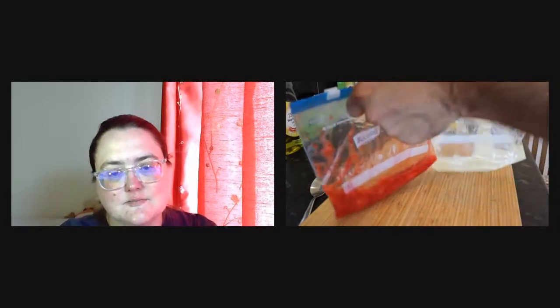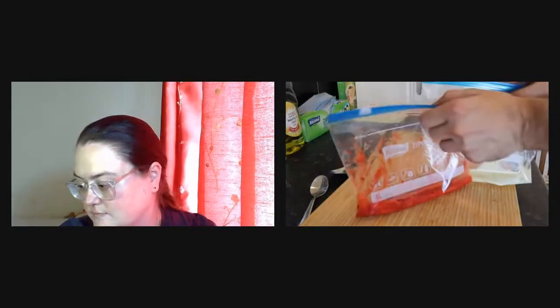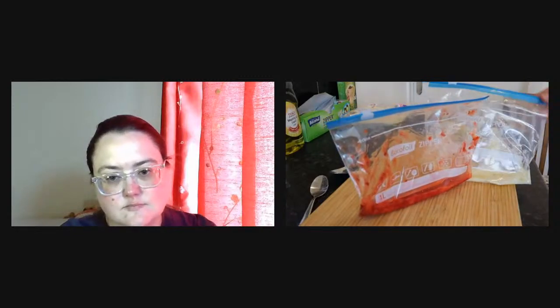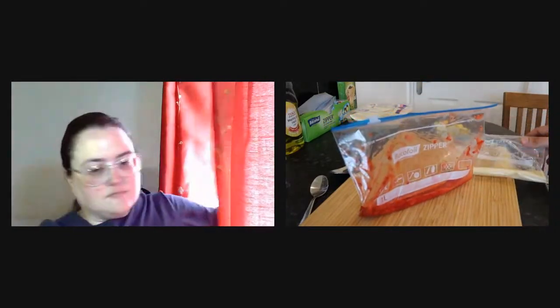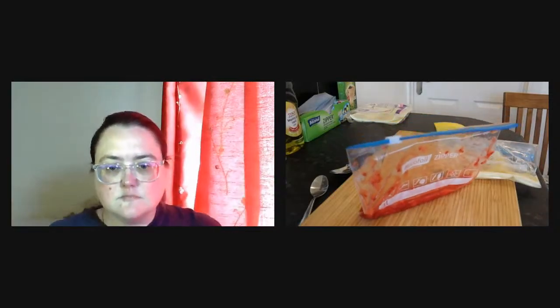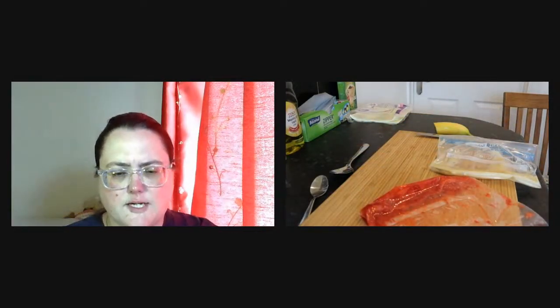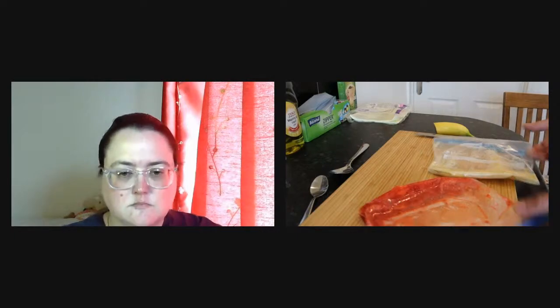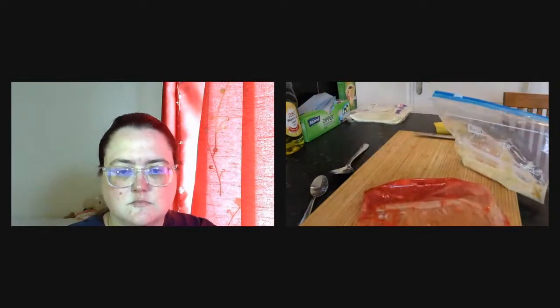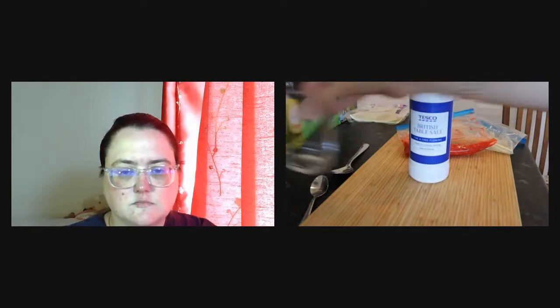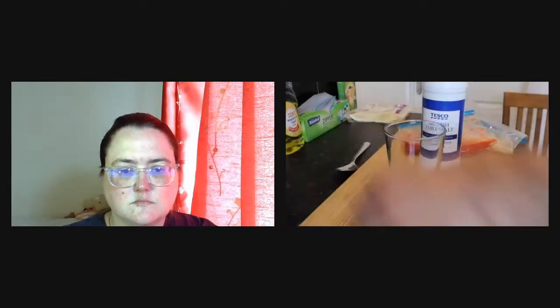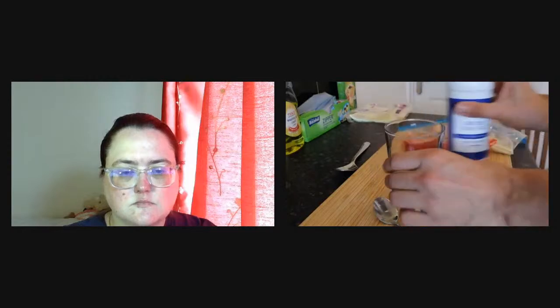Okay, so I have my mixture in here. What I'm going to do next is to try to do something so that we can even break the cells better. And how we are going to do that is, first we are going to take table salt and put a small spoon in a glass.